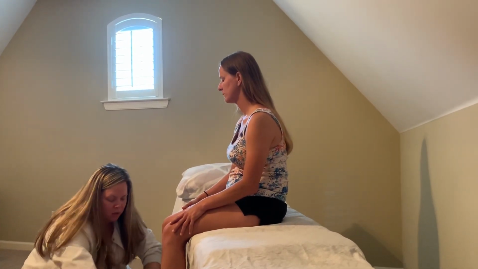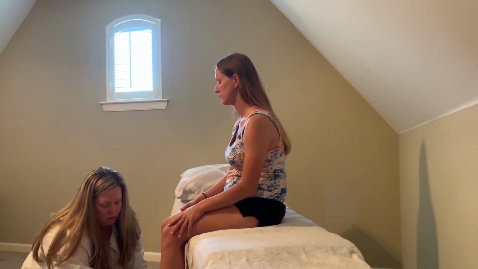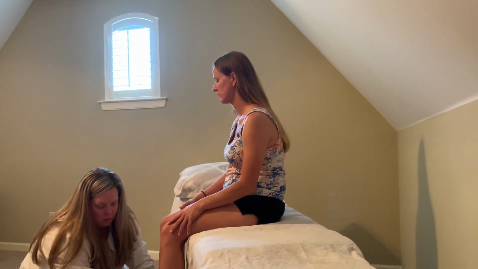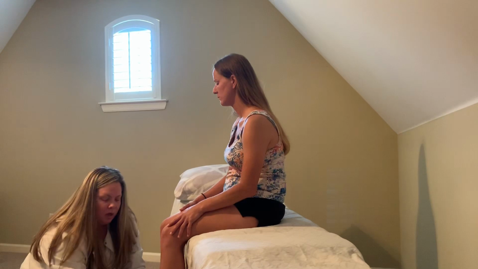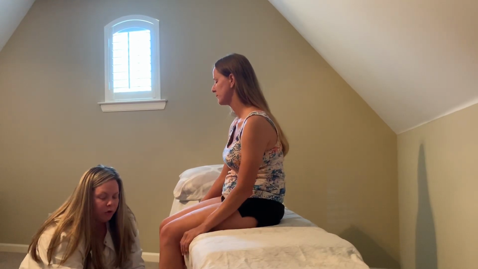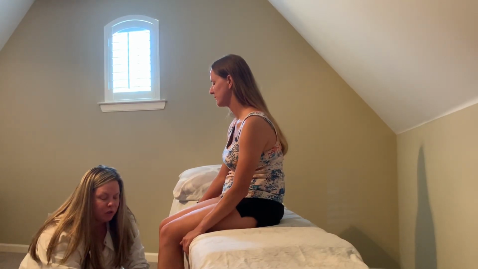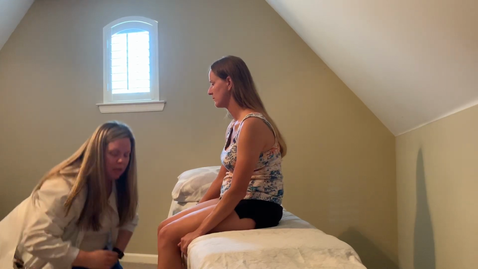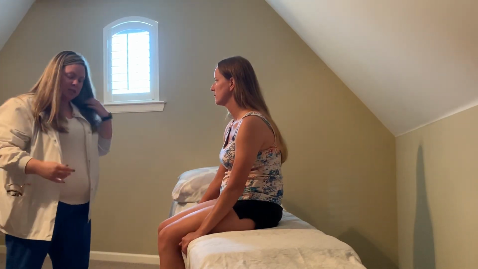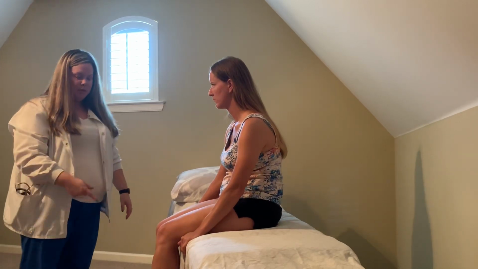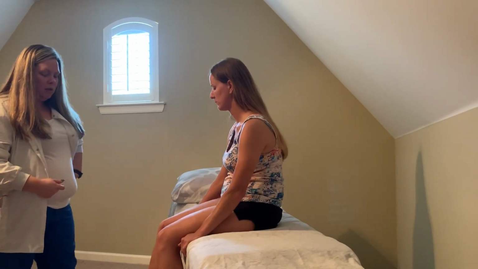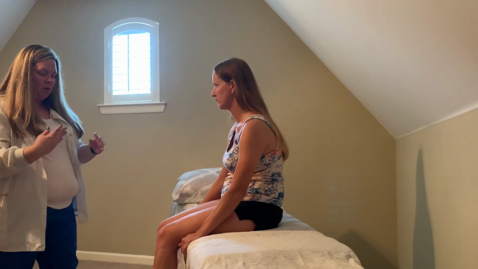Posterior pulse is equal. Dorsalis pedis pulse is good. Push against my resistance. Pull your toes towards your nose and don't let me pull back. Good. Now I want you to take your big toe and kind of turn your foot inward. Now bring it back upward. Same on the other foot, inward and then upward, and then just kind of circle all around.